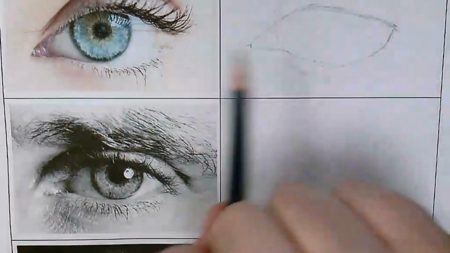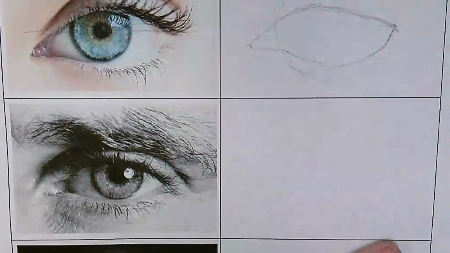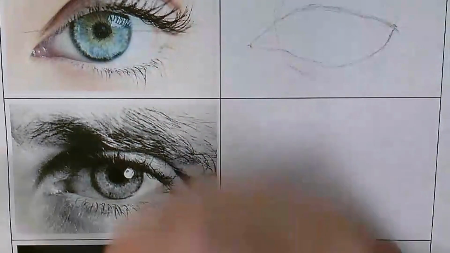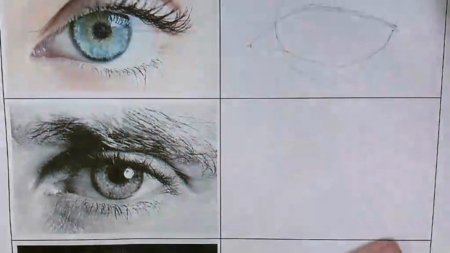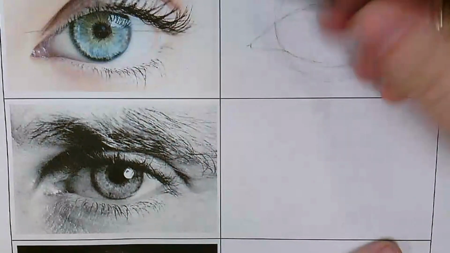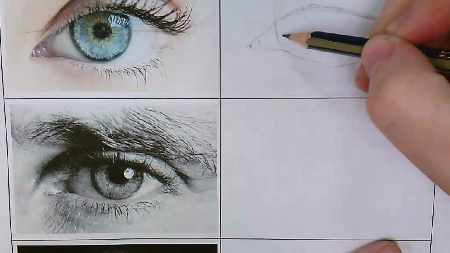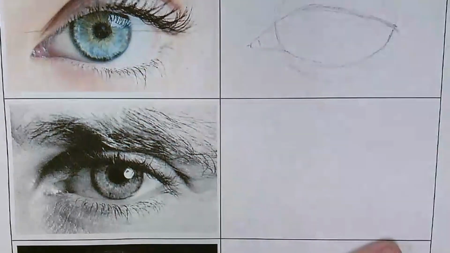Okay, so right now I've just got the shape of the opening of the eyelid. Here I can see the edge of the eyeball. But there's the edge of the eyeball right there. The tear duct is a muscle that sits on the edge here. There's a couple different shapes in it. I may have made mine just a tad big, but that's okay.